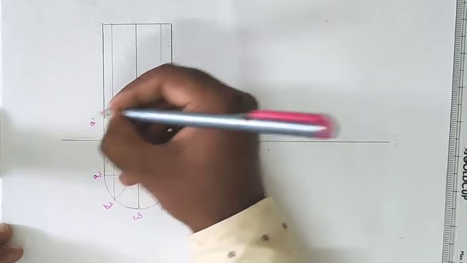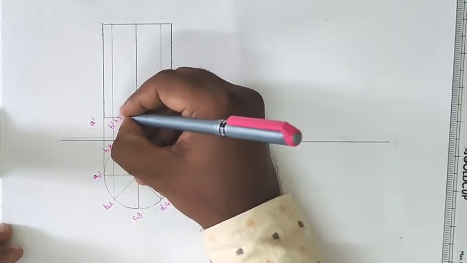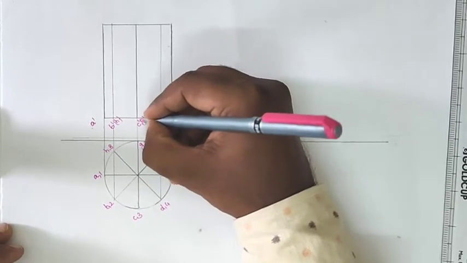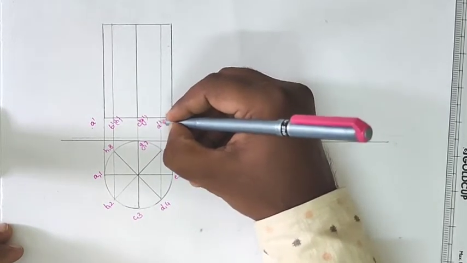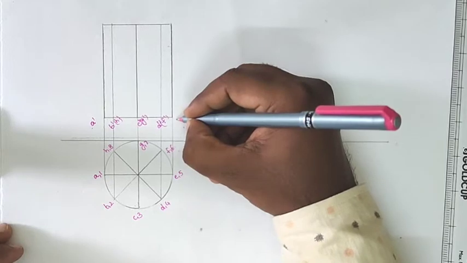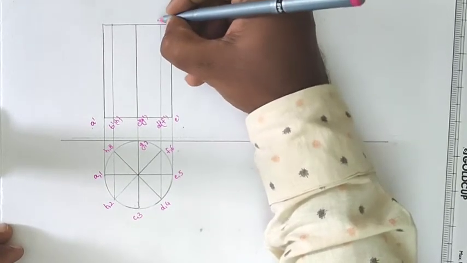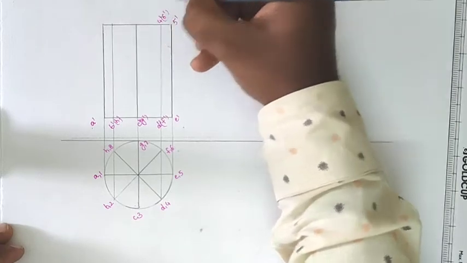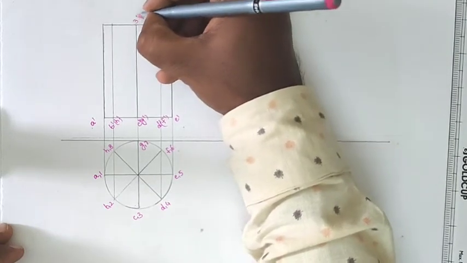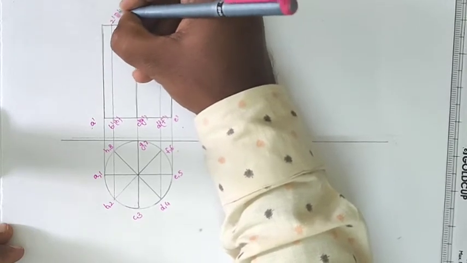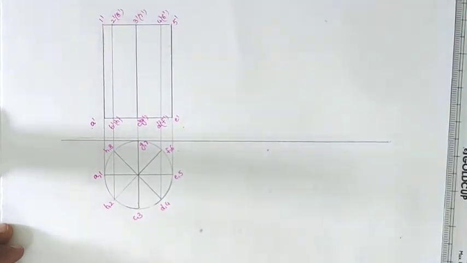So A dash, B dash, H dash, and here C dash, G dash, and here D dash, F dash, and here E dash. Here we'll get 5 dash, 4 dash and 6 dash, and here 3 dash, 7 dash, and here 2 dash, 8 dash, and here 1 dash. Like that we will draw the projections.